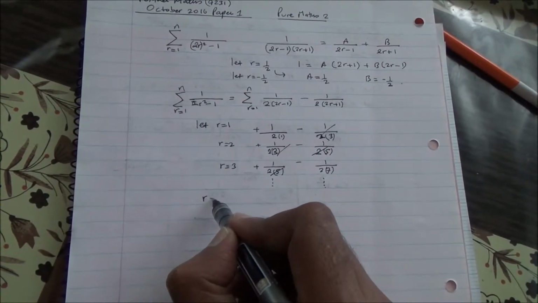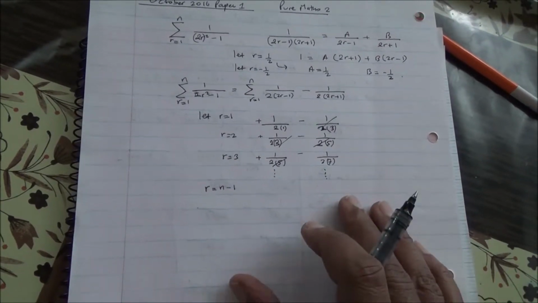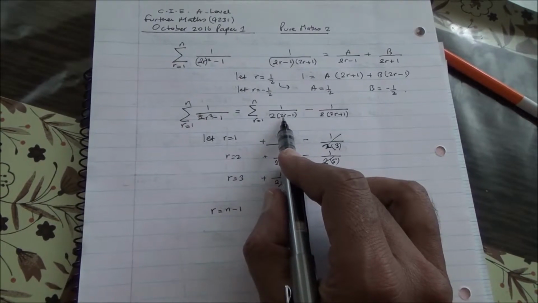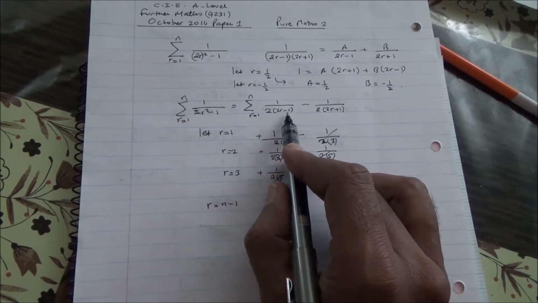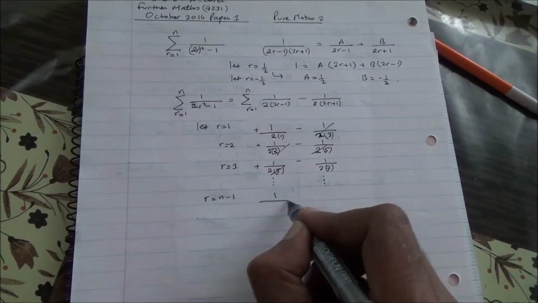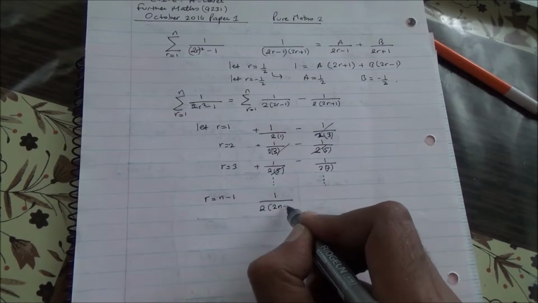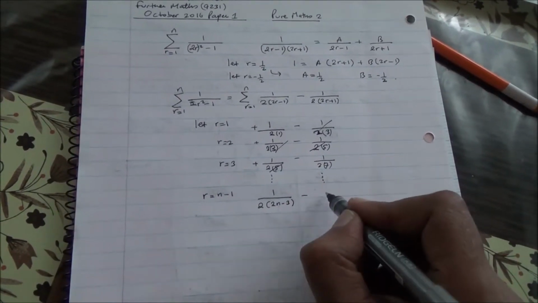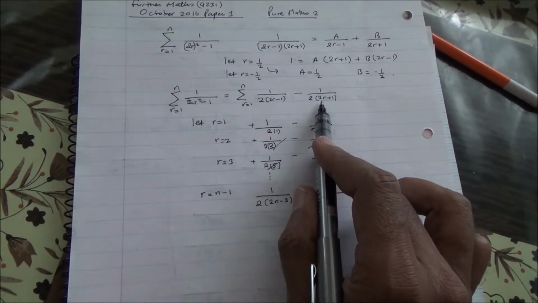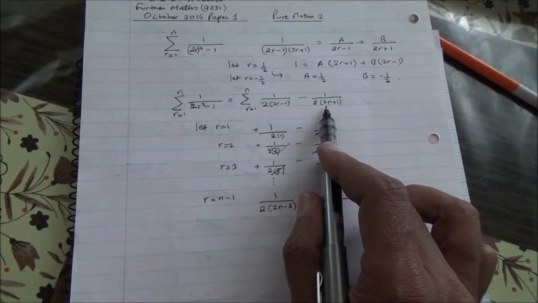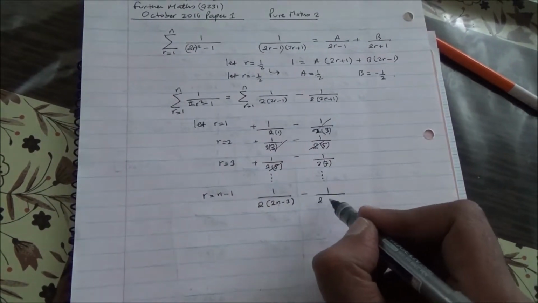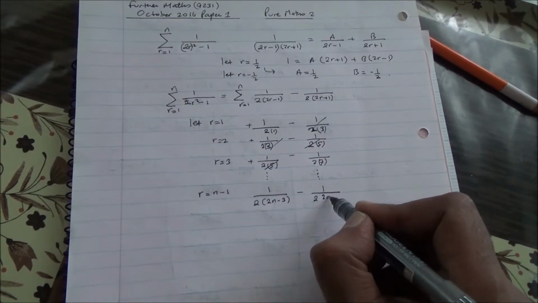What about if we go further down, to just before the last term, r equal to n minus 1? Putting n minus 1 here, 2 times n minus 1 is 2n minus 2, minus 1 is 2n minus 3. Therefore we have 1 over 2 times 2n minus 3, minus 1 over 2 times 2n minus 1, since 2n minus 2 plus 1 is 2n minus 1.